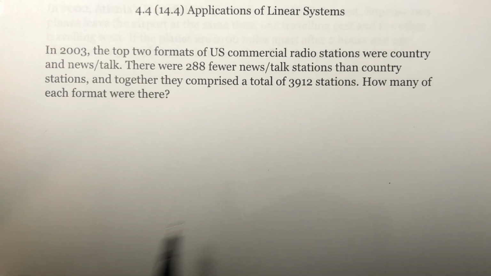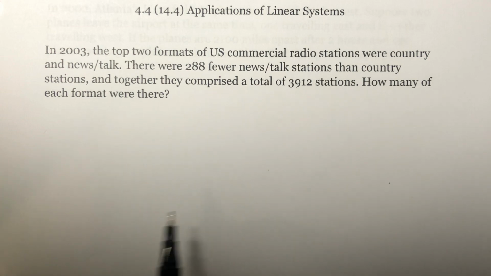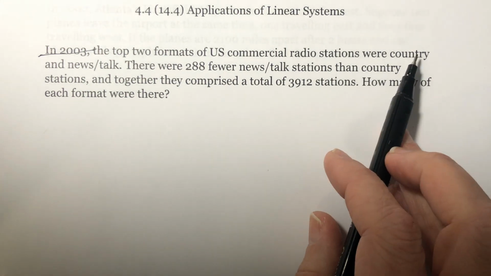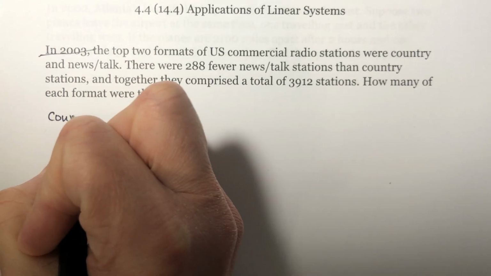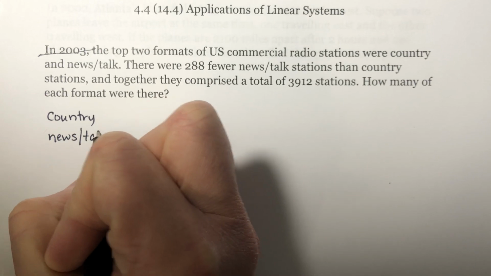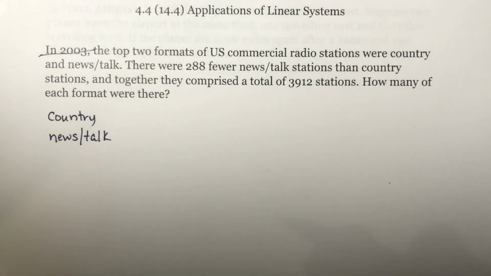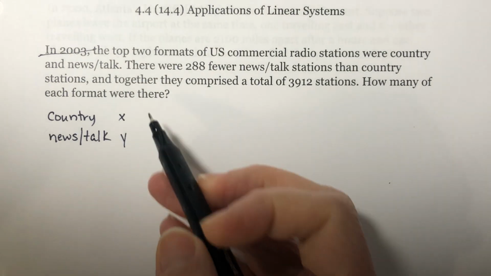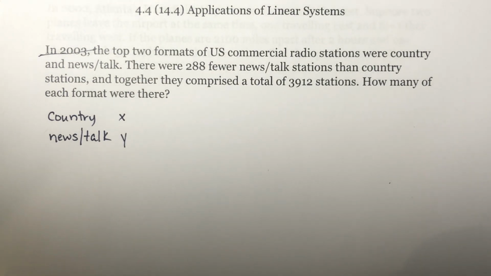Okay? One of the first things I'm going to do here is notice there's a number in here that has zero to do with the actual problem. It does not matter that it was 2003 at all. Doesn't affect anything. So I'm going to start organizing my information to figure out what I have. I have country stations, and I have news talk stations. I need one of these to be X and one of them to be Y. It does not matter which is which, you just need to make it clear. So I'm going to call country X and news talk Y. So I have X country stations, Y news talk stations.